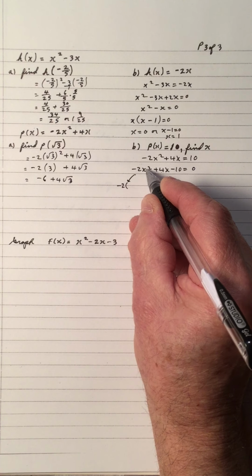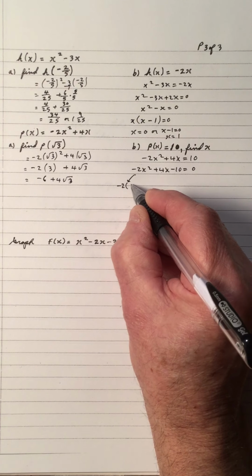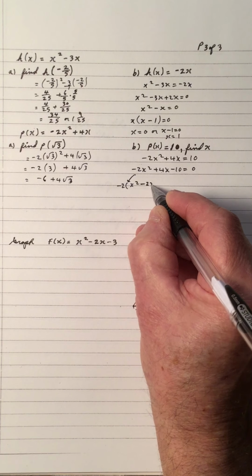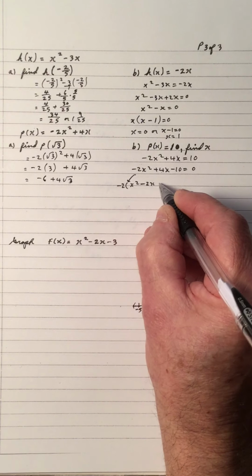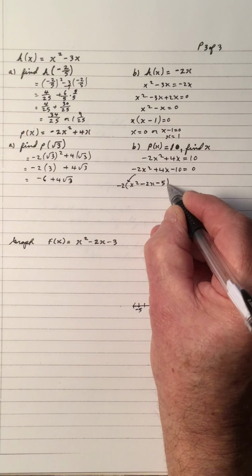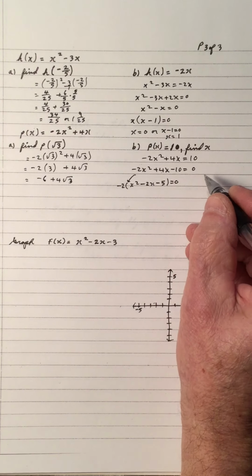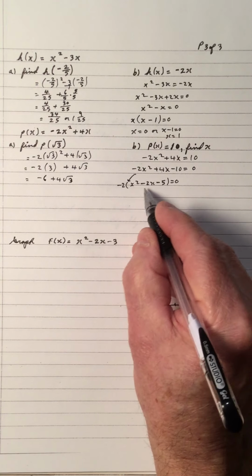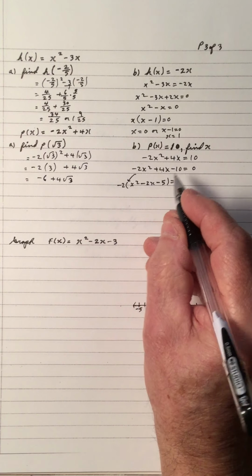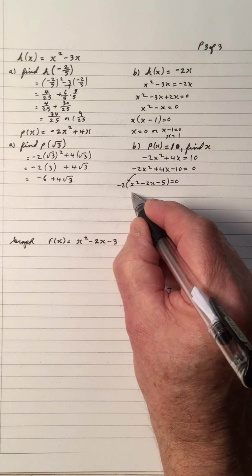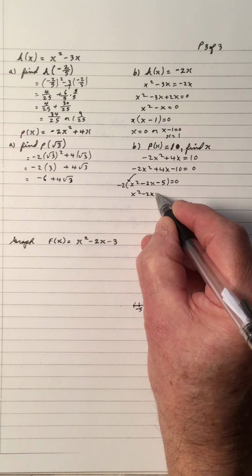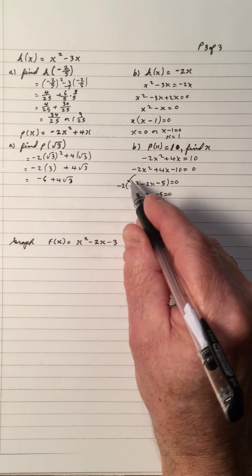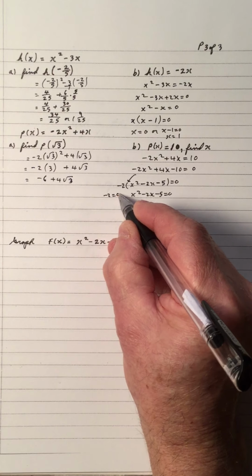Negative 2 into negative 2x squared is x squared. 4x divided by negative 2 is negative 2x. Negative 10 divided by negative 2 is negative 5. So we got x squared minus 2x minus 5 equals 0. The negative 2 won't count because negative 2 can't equal 0.